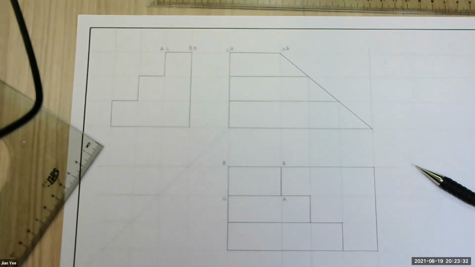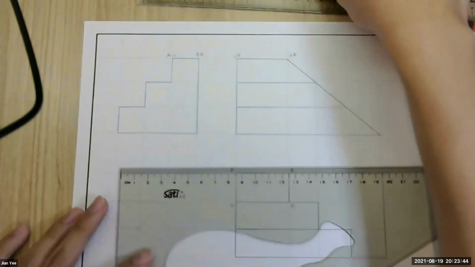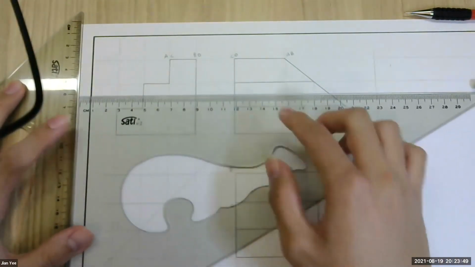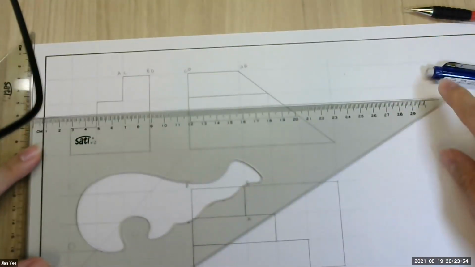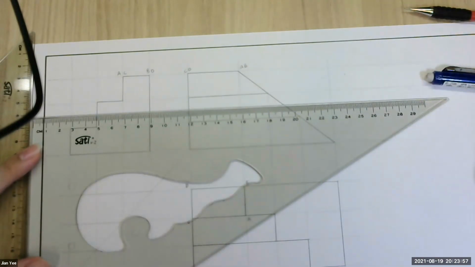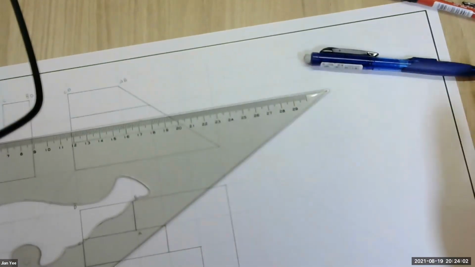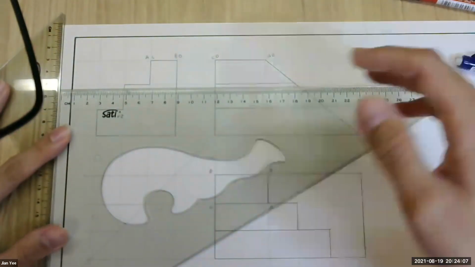Any more questions? Does the construction line length vary with the question? Normally, if you do my method and you put it here, and you draw it until the very end of the set square, it should cover all drawings. No drawing is bigger than this. It won't take until here. So you can just draw it all the way.